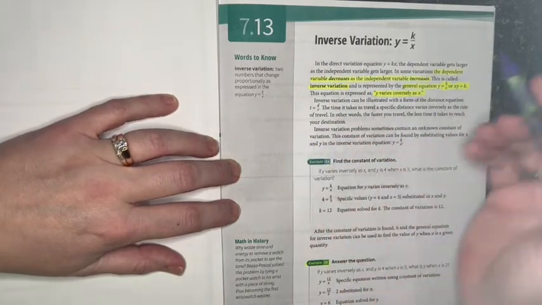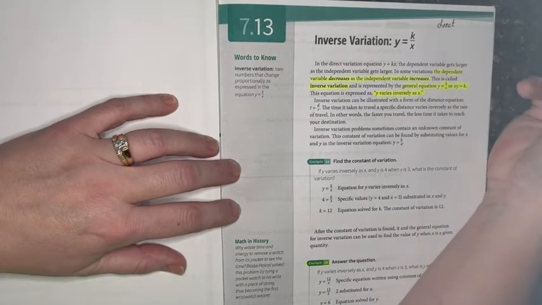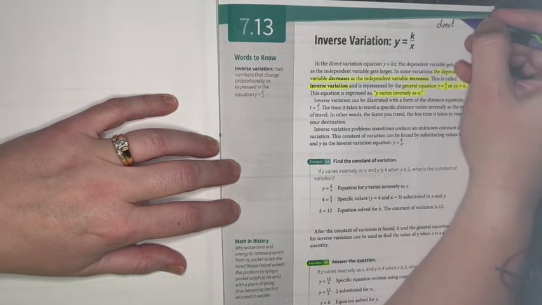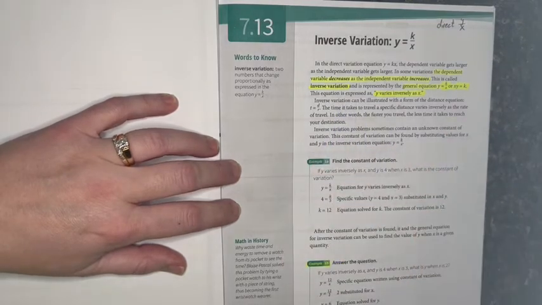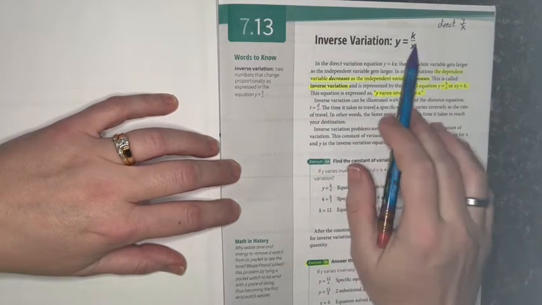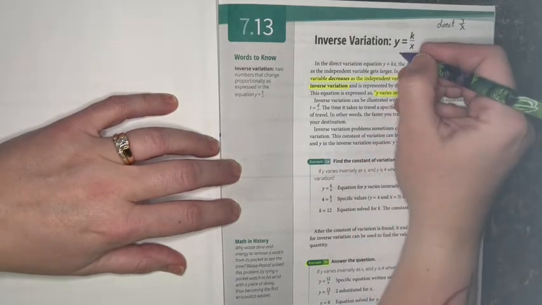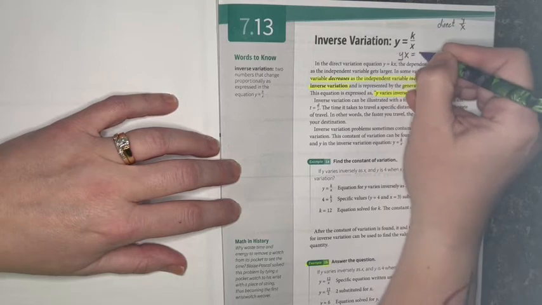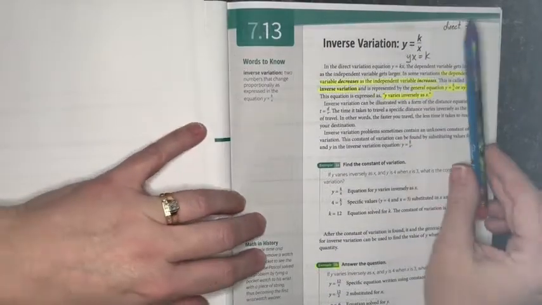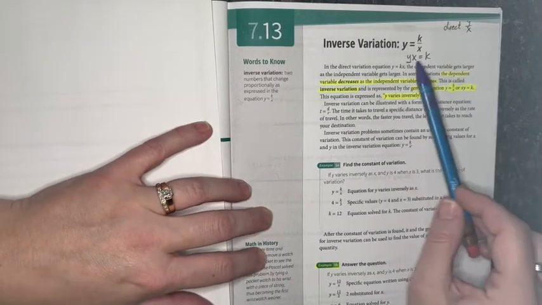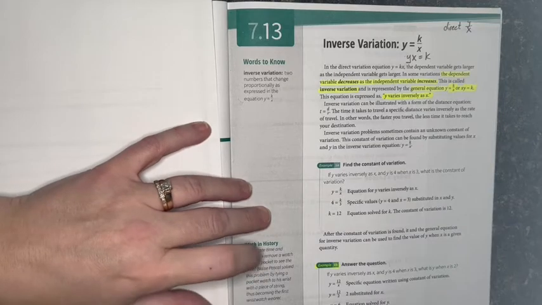Now, we talked about direct variation before, right? So a direct variation was if x then y, right? Well, now we have an inverse variation. And an inverse variation, if we solve this for k, would look like yx equals k. So y times x equals k. So the direct was y over x. The inverse is y times x, okay?